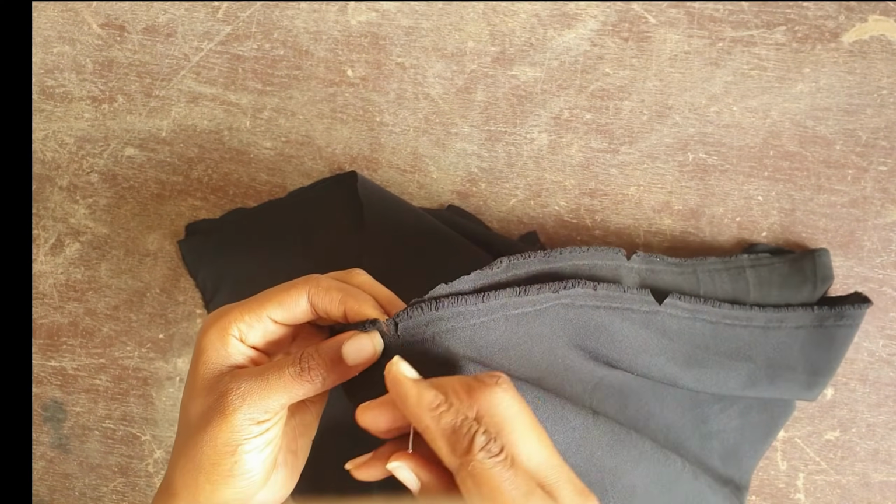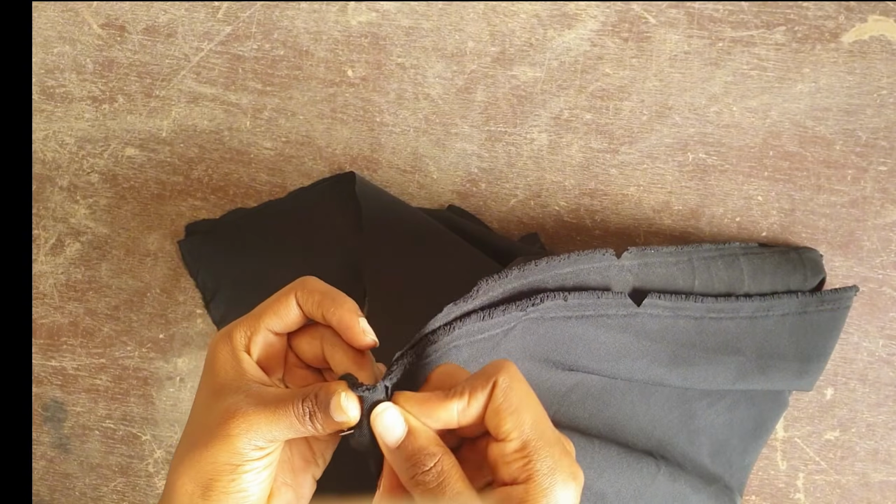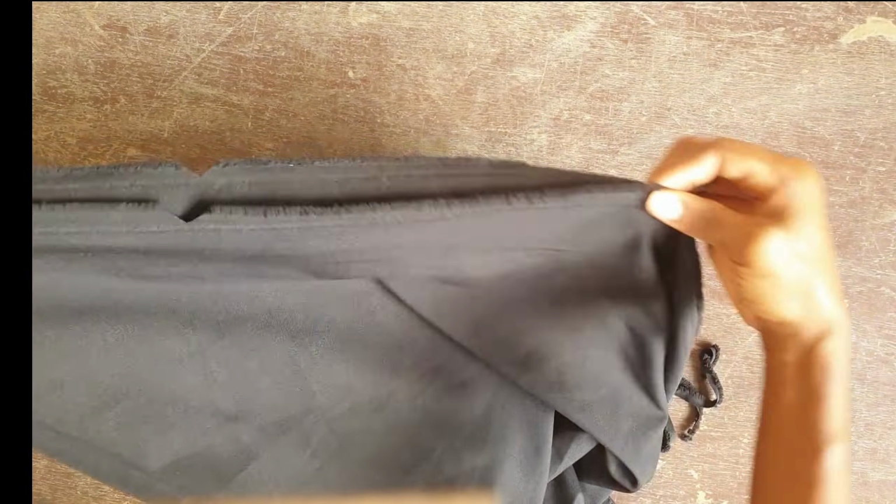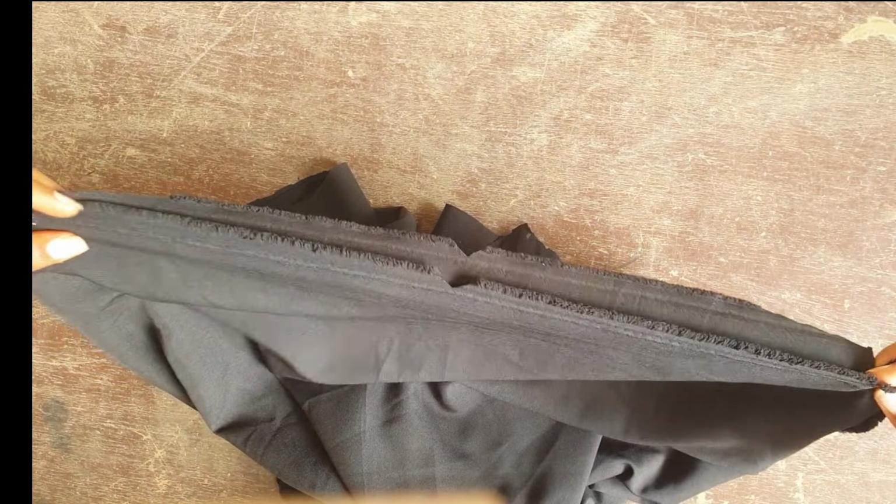From here now, from this point I notched. Remember that this off shoulder point now is the neckline. I'll be using facing to turn it. You can try to use your bias to turn it.